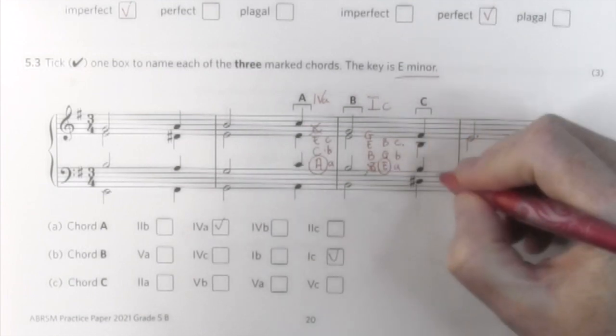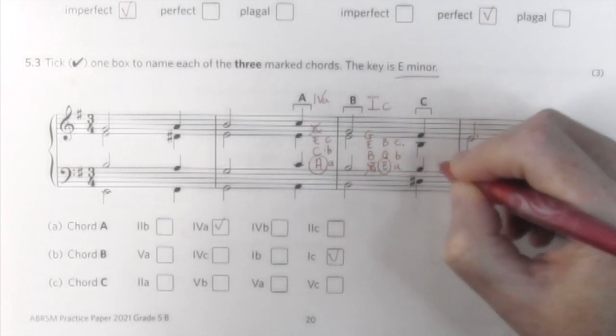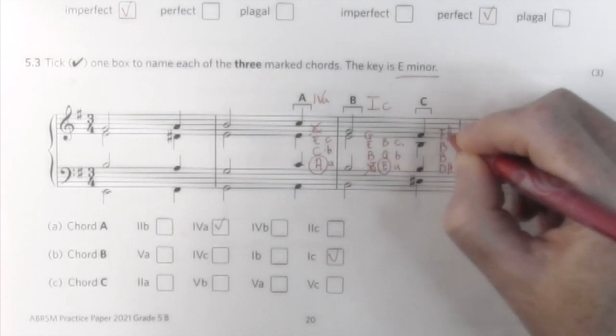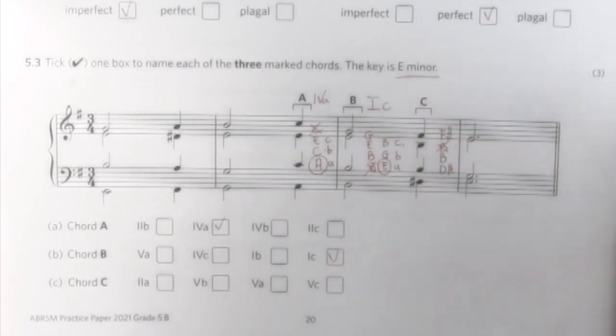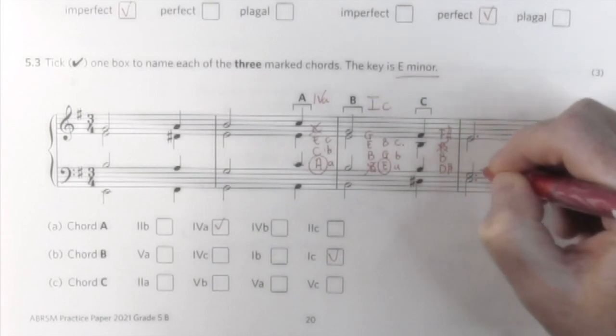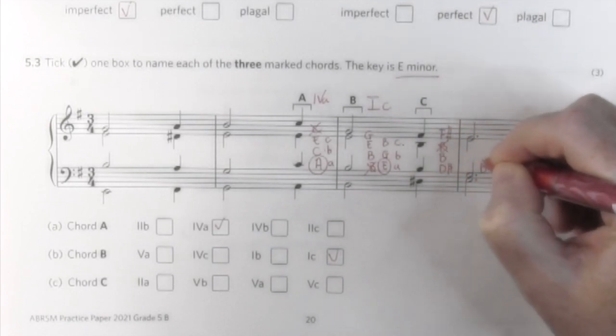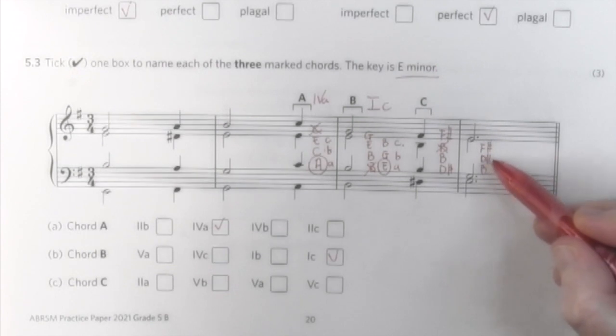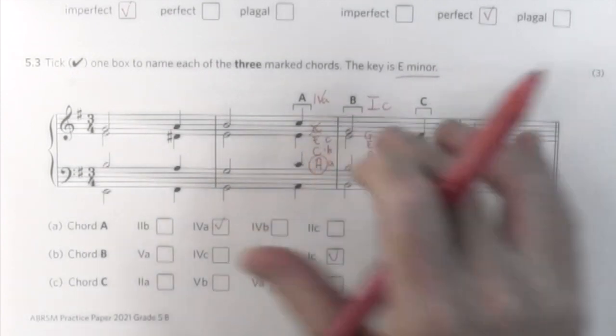Finally, we have Re sharp, Si, and Fa sharp. Si is repeated, in order they will be Si, Do, Re, Mi, Fa. There you go. So Si, Do, Re, Mi, Fa. Remember, one on, one off.